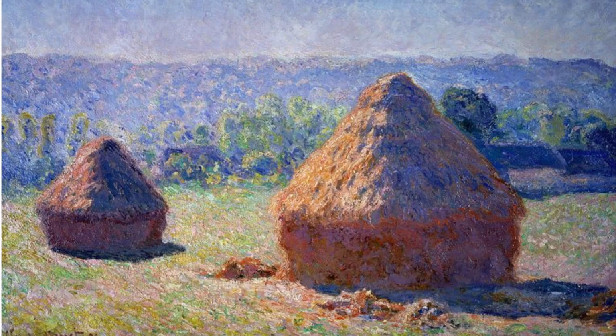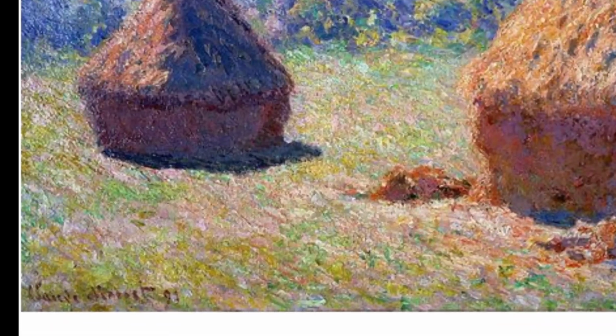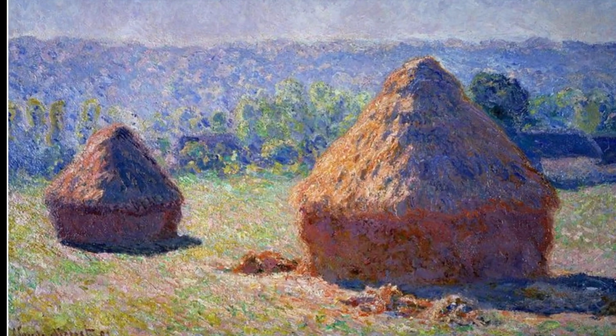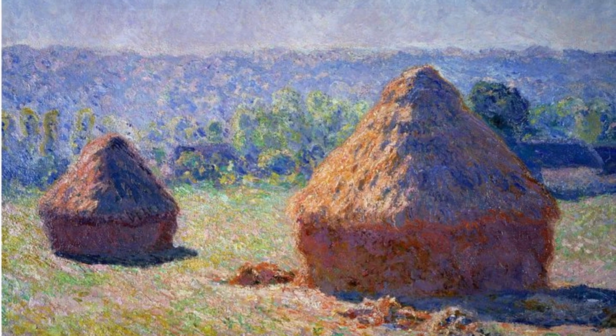In this video we're going to paint this painting by Claude Monet, and he did it in 1891, and it's one of the haystacks, because he painted a whole series of the haystacks. Interesting thing about this is the use of chromatic black.